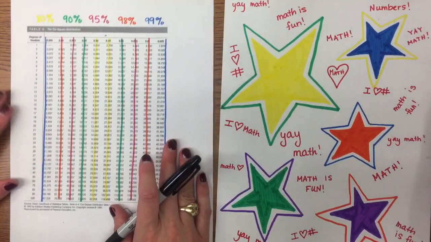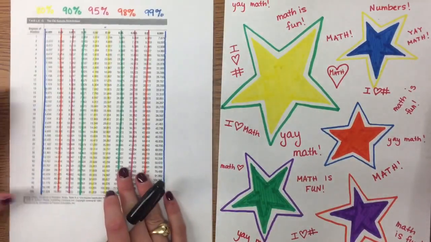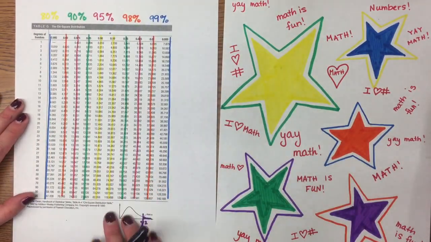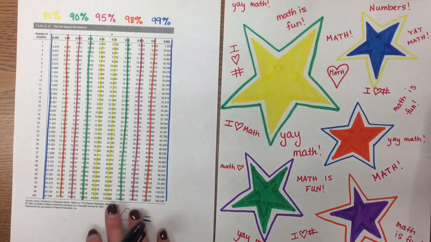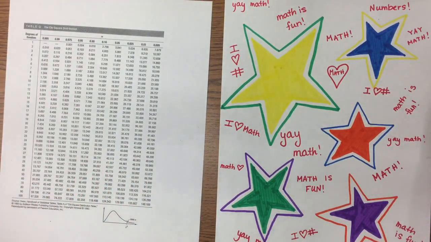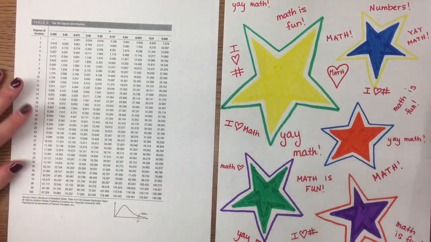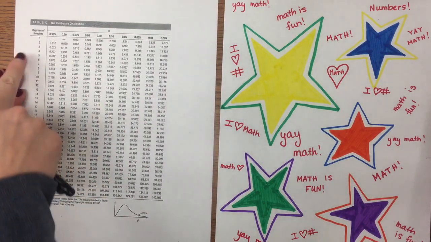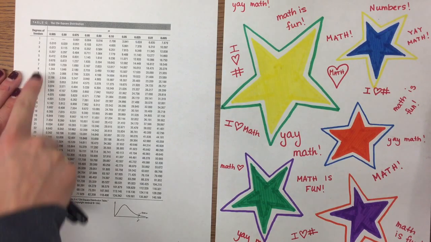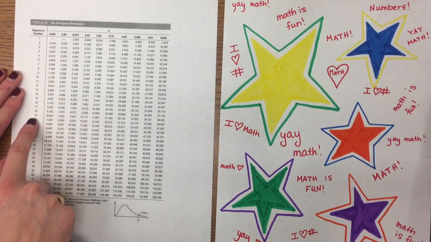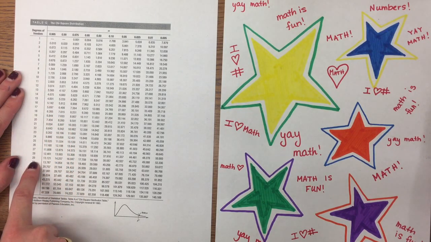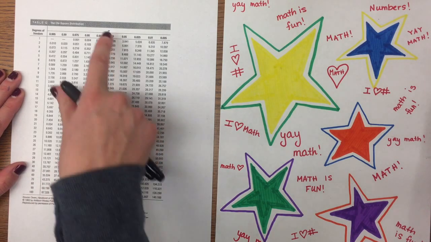So this is my copy of the chi-square distribution table that I have marked up. Here is a blank copy. We'll look at the blank copy first and then I'll bring out mine. The way this table works is on the left-hand side we have degrees of freedom. You'll notice they go up by 1 until you get to 30, and then they jump by 10s all the way up to 100.